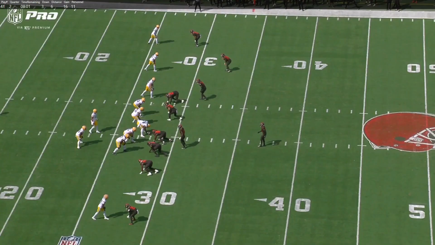If you look at the coverage here, we've got our safety to the hash opposite the passing strength. So he's on this side over here. It's going to look slightly different when we get to the interception, but that's what we're looking at here. So man over, it looks like man to man on that side. Everyone over here. You've got our safety, as we just talked about, on the hash opposite the passing strength. You've got one man over here.